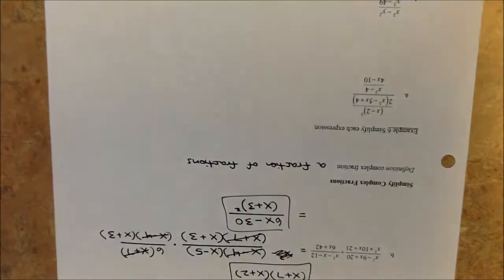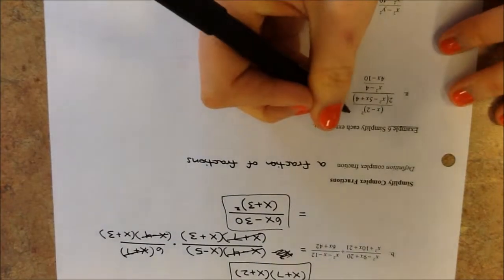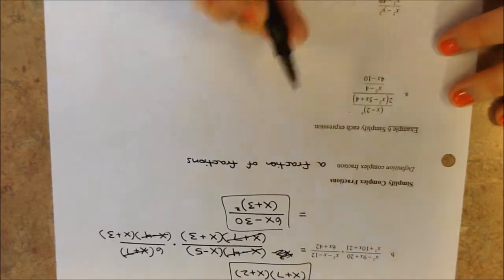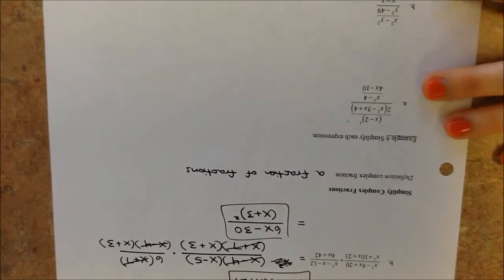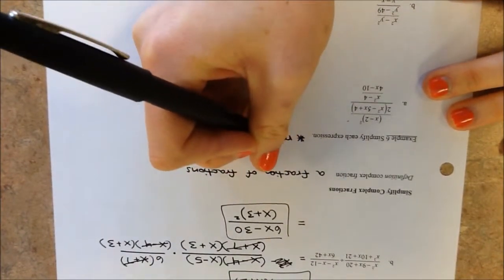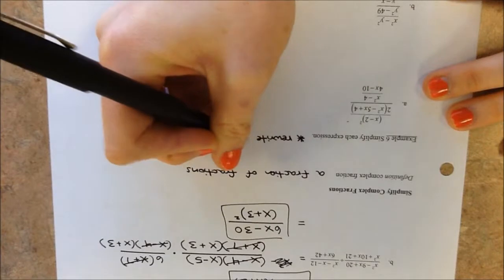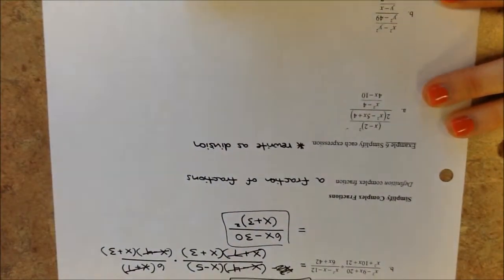So it is a fraction that has a fraction as a numerator and a fraction as the denominator. So if you look here, this is the numerator, and that's a fraction, and then this is the denominator. So the way that you solve these, the way you simplify them, is you rewrite it as division. All right, so that's what we're going to do.